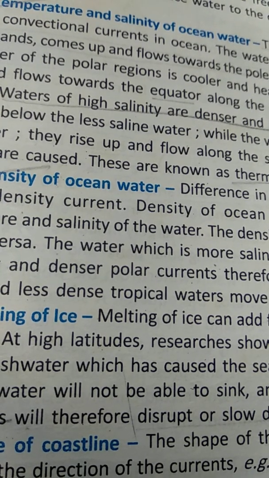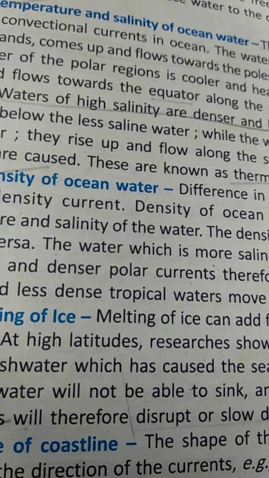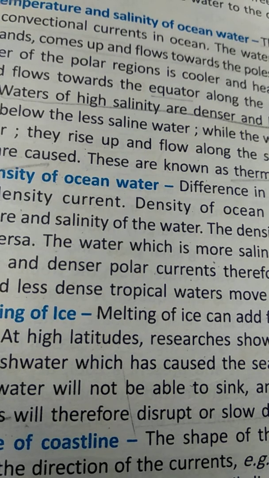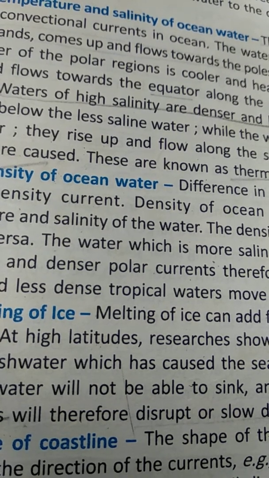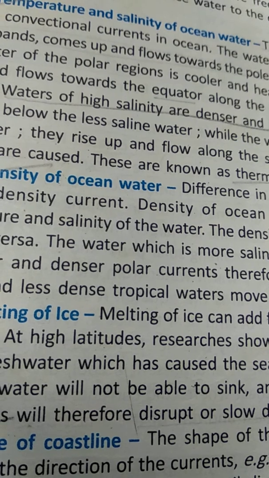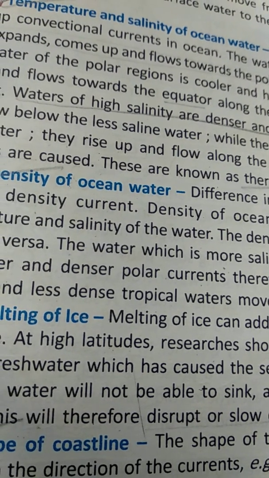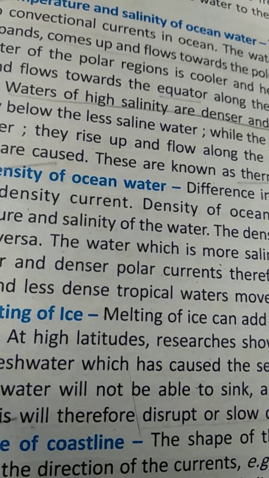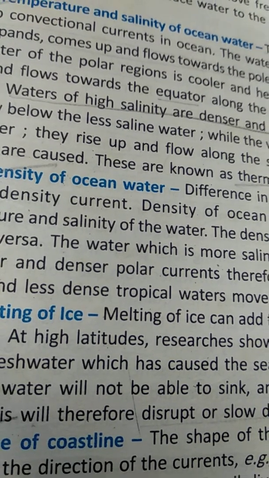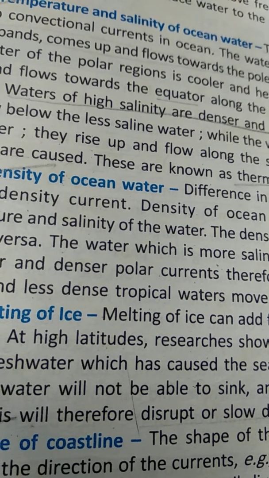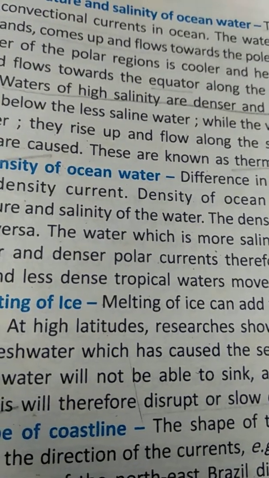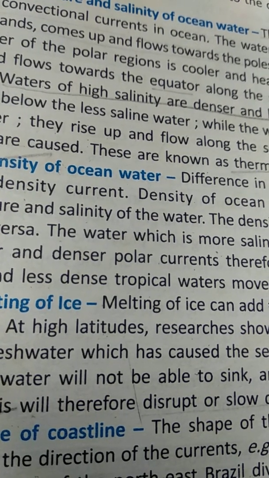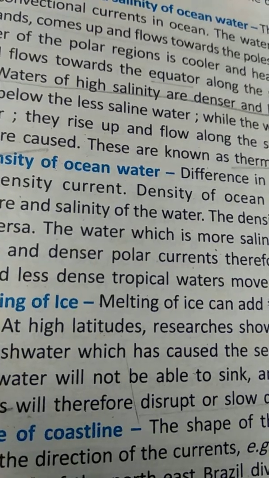The glacier is melting and falling into the Arctic Sea, so the water is not so dense, even though it is in the cooler area. So the less dense water will not be able to sink and circulate through the deep ocean as it does at present. This will therefore disrupt and slow down the flow of the current.